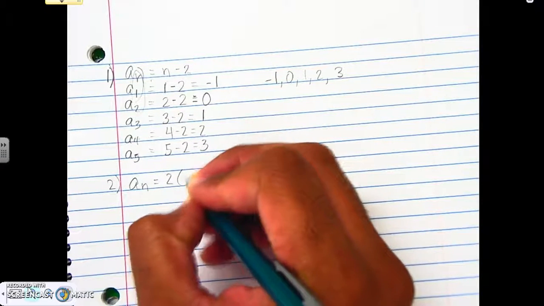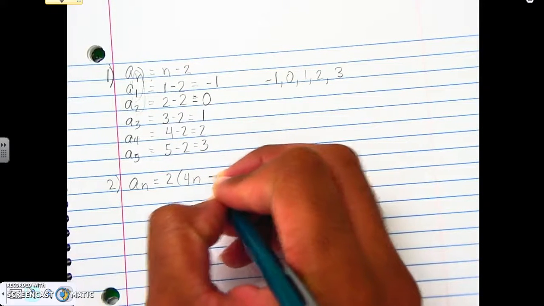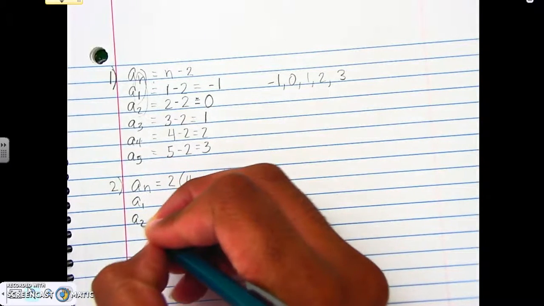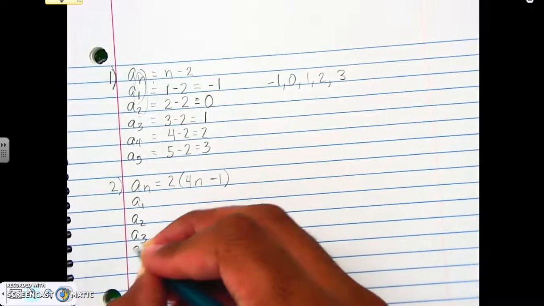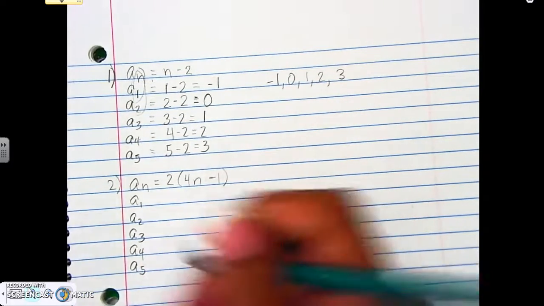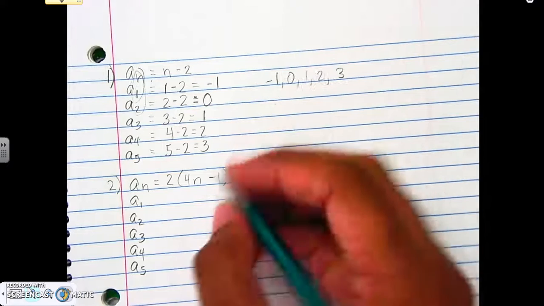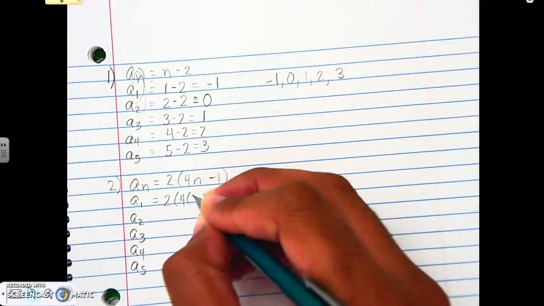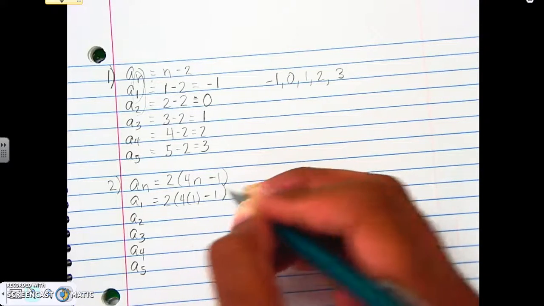Do the same thing we just did there. We were doing a1, a2, a3, a4, and a5. So again, we're going to do that here. And if you don't have to do all of this work to find the answers, you don't have to write them all out. Really, if you can go ahead and start doing things in your head, that's all you have to do.